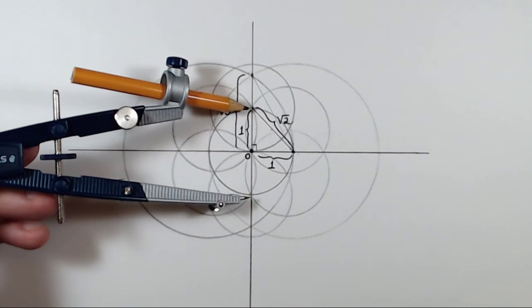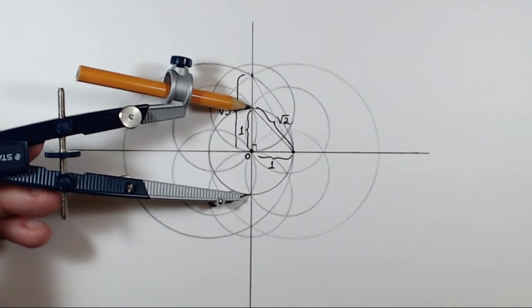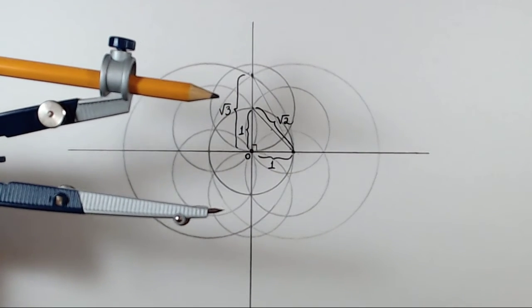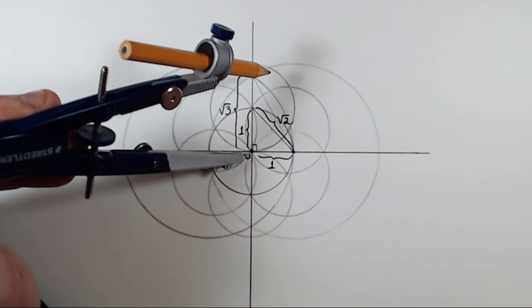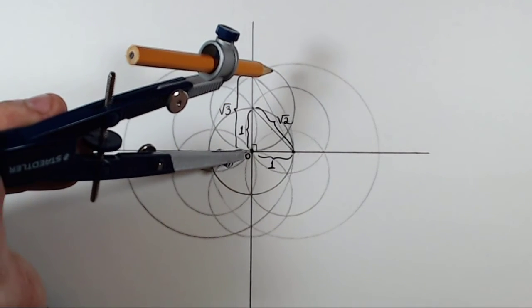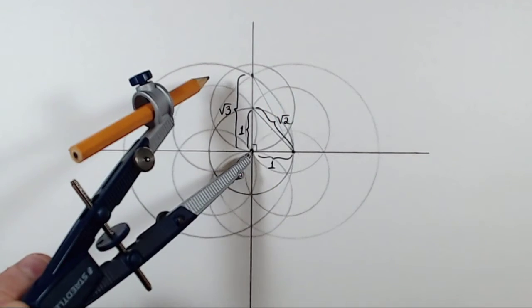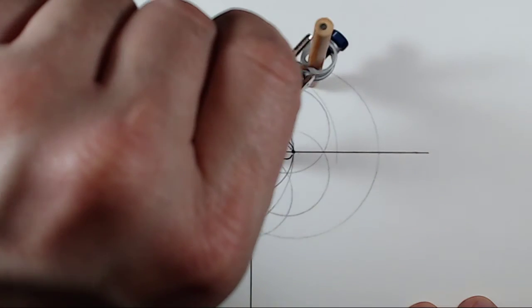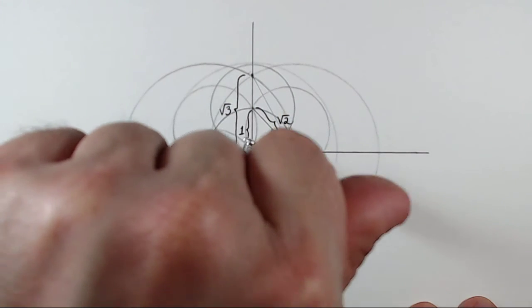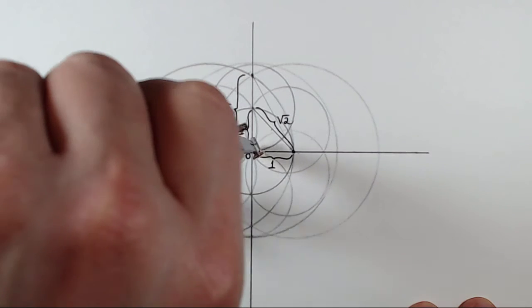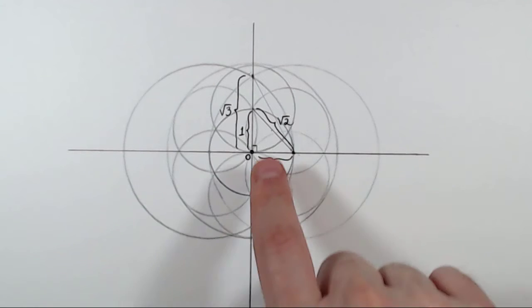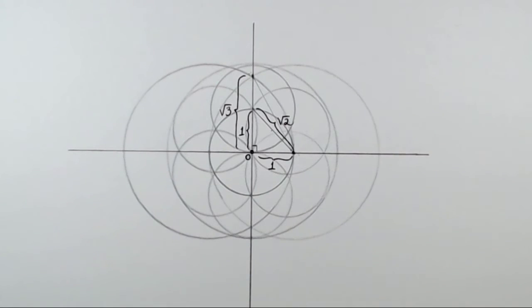So keeping my compass equal to the diameter of the first circle, which would be compass radius set to 2, I'm going to place my compass point at the origin, right there. And if I then draw another circle, you'll notice that it completely encompasses the first image that I drew, that germ or seed of life.